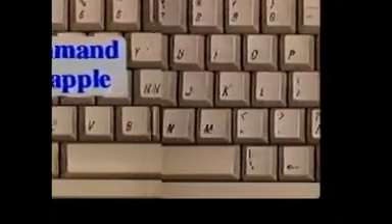Now let's take a look at the right side of the keyboard. The key highlighted here is called the Delete key. Some people will refer to this key as the backspace key. This is the Return key. The key highlighted here is an extra Shift key. Use whichever one you feel more comfortable with. And this key is called your backslash key.